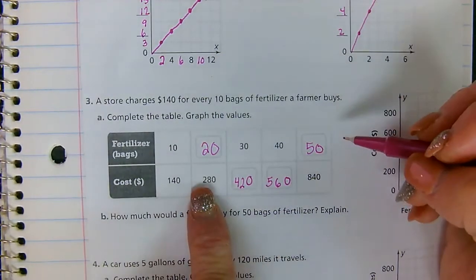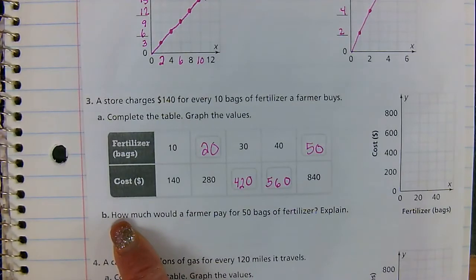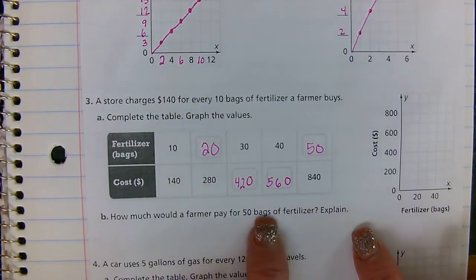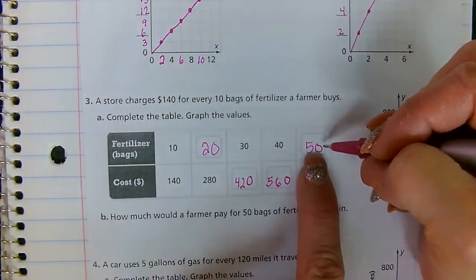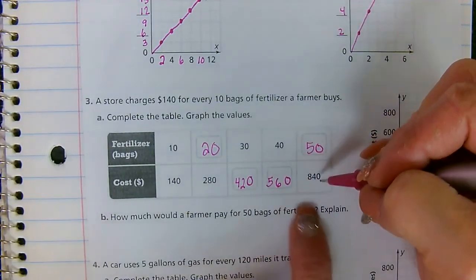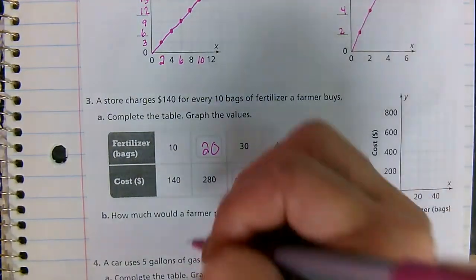So once we complete this table, let's answer question B here. On question B, it says, how much would a farmer pay for 50 bags of fertilizer? Well, we have our table right here, 50 bags. You'd pay $840.